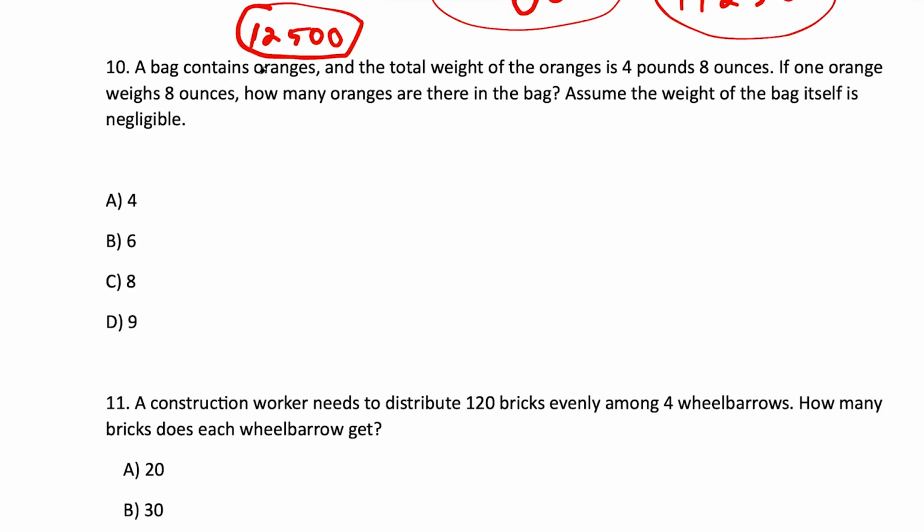Question 10, we have a bag contains oranges and the total weight of the oranges is 4 pounds, 8 ounces. If one orange is 8 ounces, how many oranges are there in the bag? And we're going to assume the weight of the bag itself is negligible, which means the bag is not contributing to the weight 4 pounds, 8 ounces.